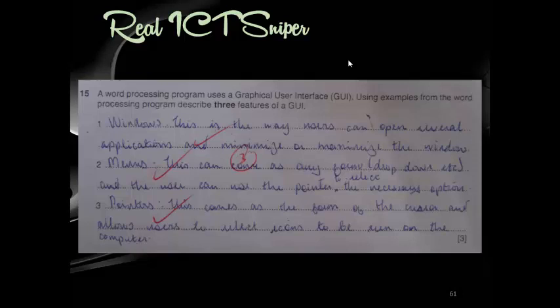The word processing program uses a GUI, using the samples from the word processing program. Describe 3 features of a GUI. 3 features, 3 marks. So let's talk about Windows, and that is summarized with WIMP: windows, icon, menu, pointer. And the student explained windows, menu, pointer. 3 marks. So you do that, and that's 3 over 3.